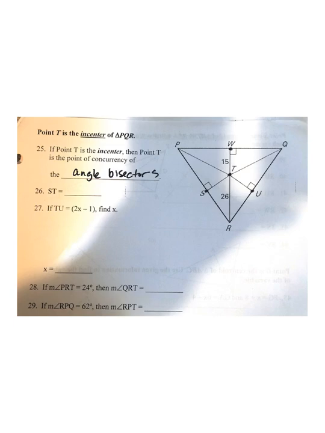If you're looking at ST, that's going to be equidistant from T as W is. You could make an incircle here to help you. So that is 15. Then it says TU is 2x minus 1. But we know that TU has the same measure as ST. So therefore x equals 8.